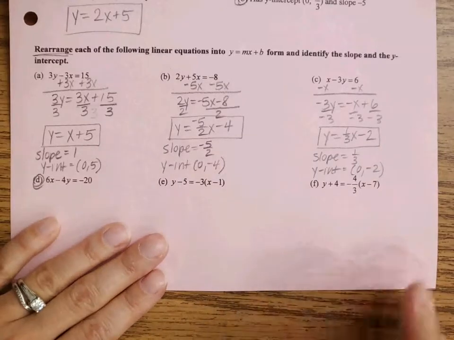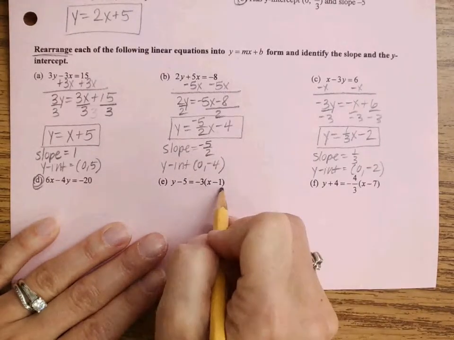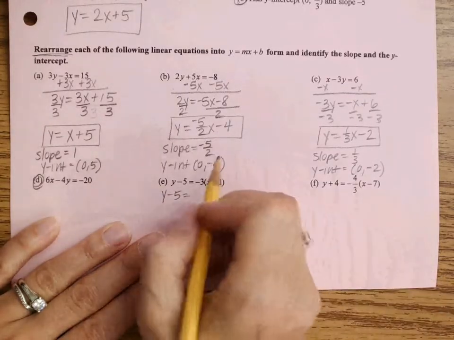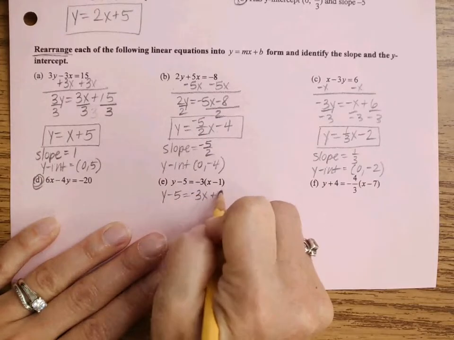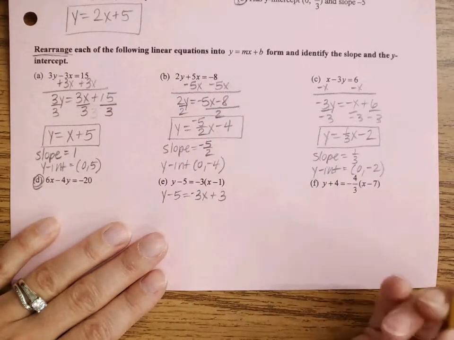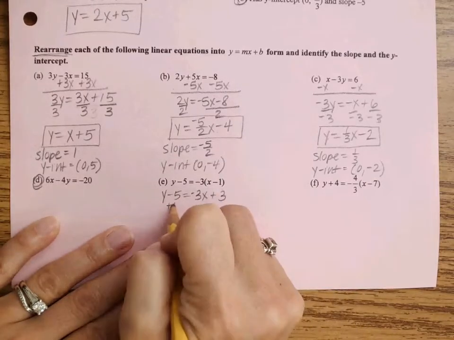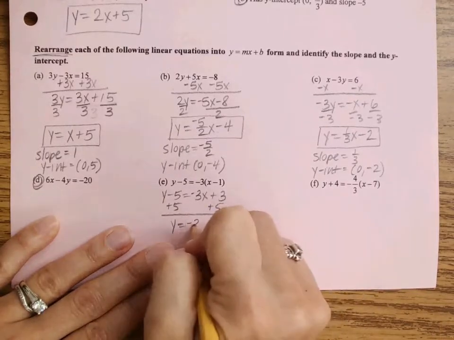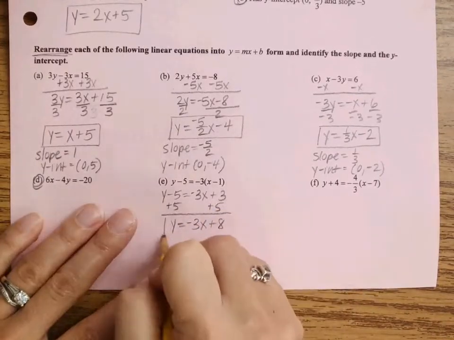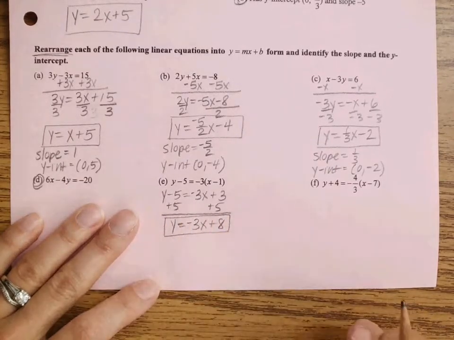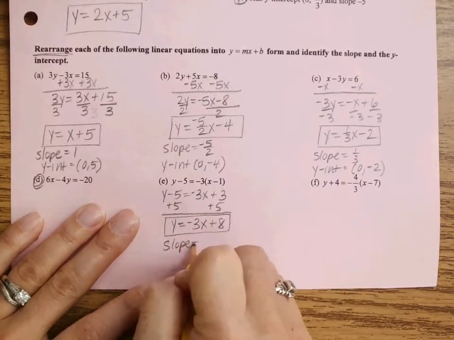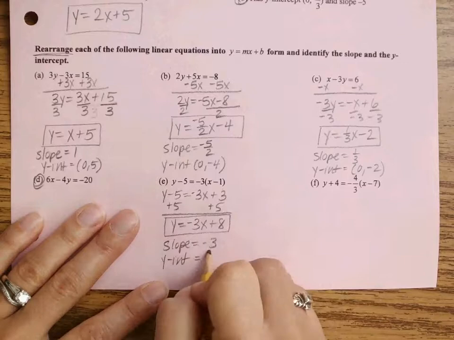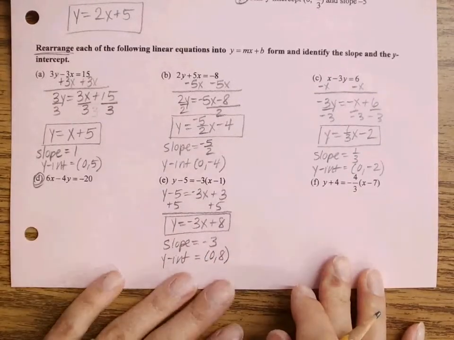Let's go ahead and do E. E is just a little bit different. I'm going to start by distributing to get y by itself. So I'm going to recopy y minus 5. When I distribute, I get negative 3x plus 3. Then to keep getting y by itself, I'm going to add 5 to both sides. y is equal to negative 3x plus 8. And slope is negative 3. My y-intercept, again writing it as an ordered pair, is 0, 8.